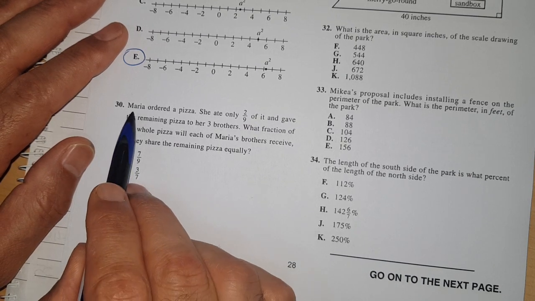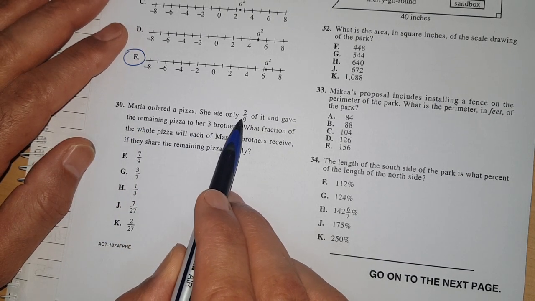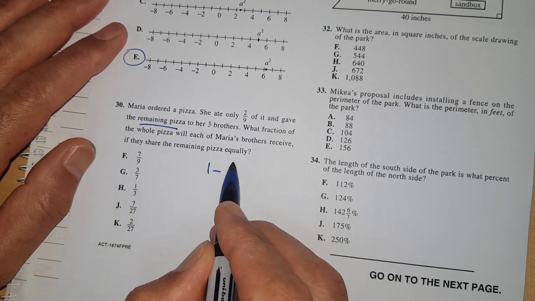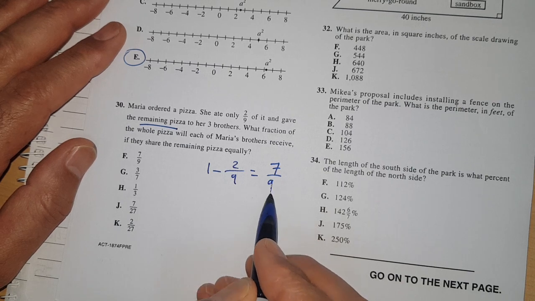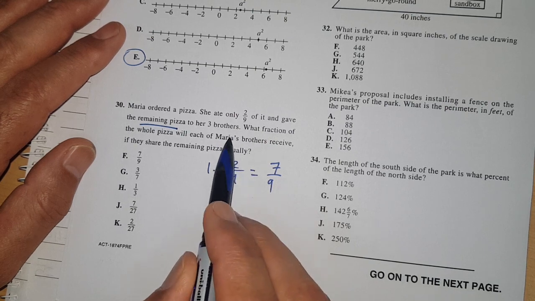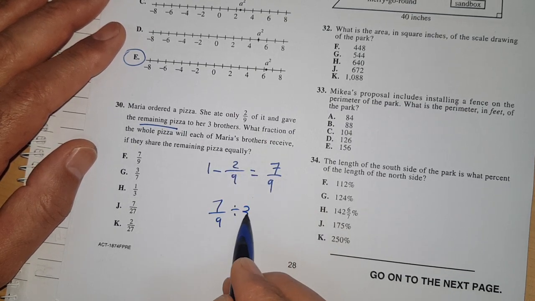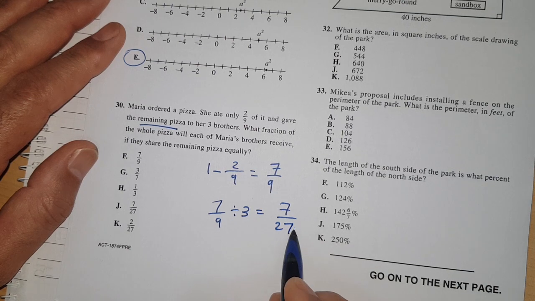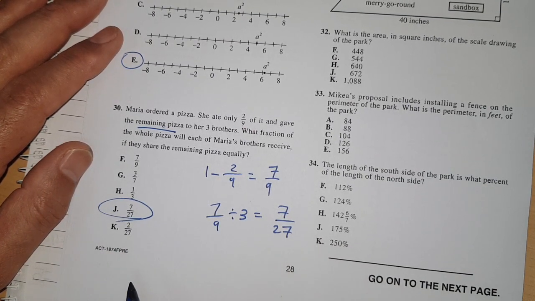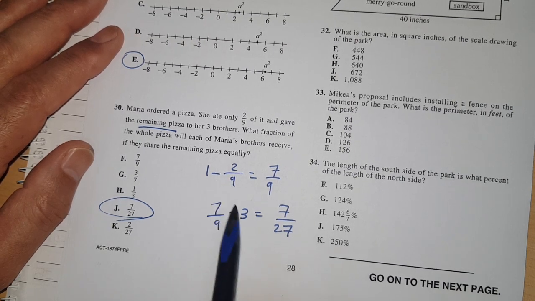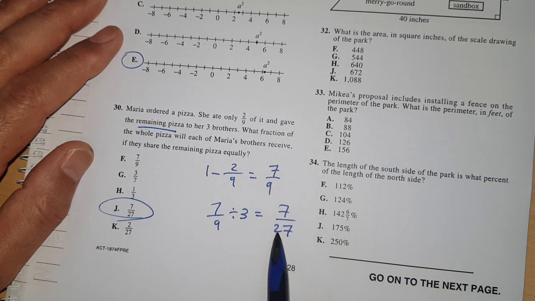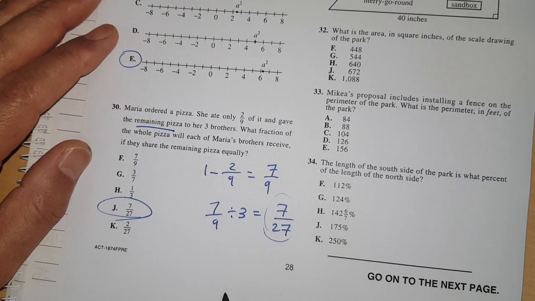For this video, Maria ordered a pizza. She ate only 2/9 and gave the remaining. Remaining pizza: 1 minus 2/9 equals 7/9. This is the remaining pizza. She will give her 3 brothers, dividing equally between them. So 7/9 divided by 3 will be 7/27. Very easy. Each person will take 7/27 of the original pizza. What fraction of the whole pizza will each of Maria's brothers receive? This one will receive 7/27.